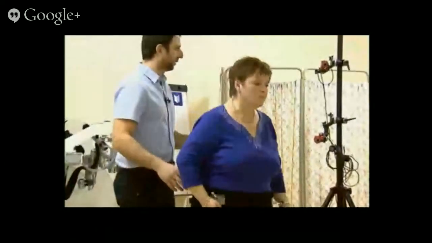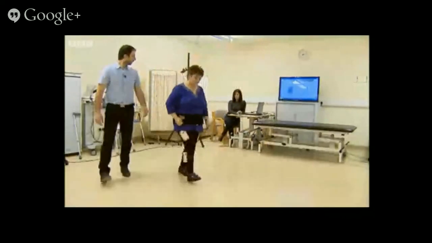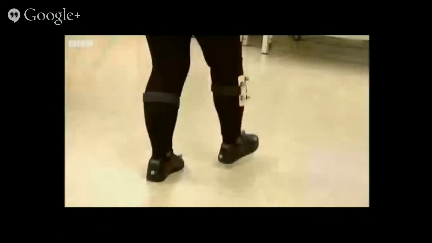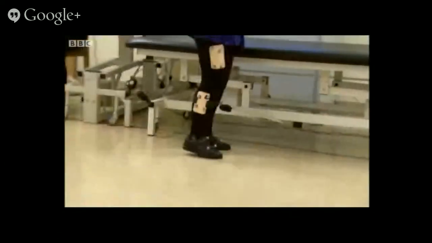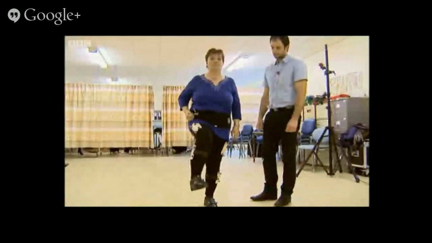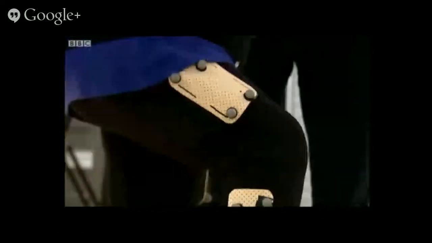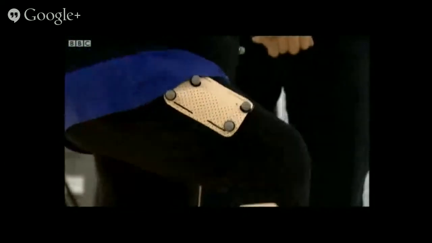Here you see a video of the system in operation in an ordinary clinic room in a community hospital. In Strathclyde we use these rigid cluster markers because they're much quicker to put on, and all you need to do is strap them around the person's clothing.